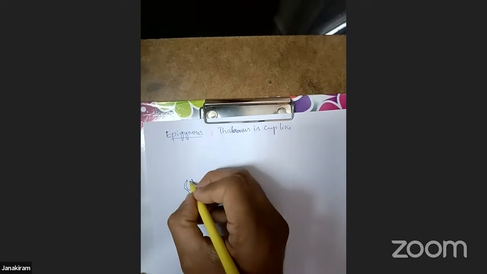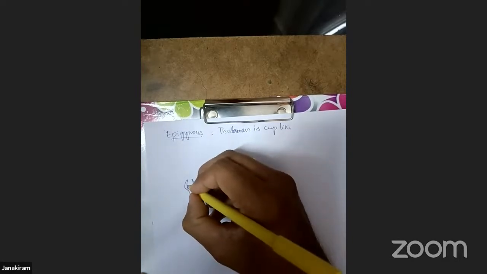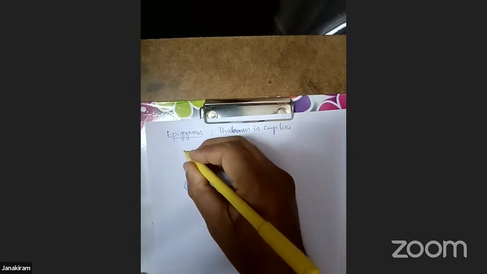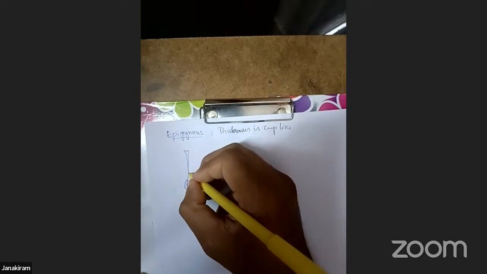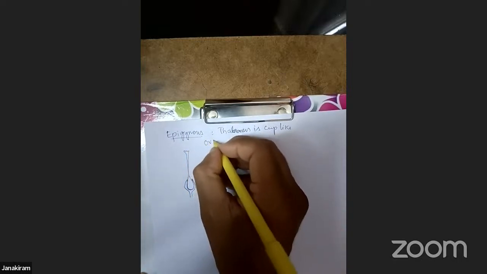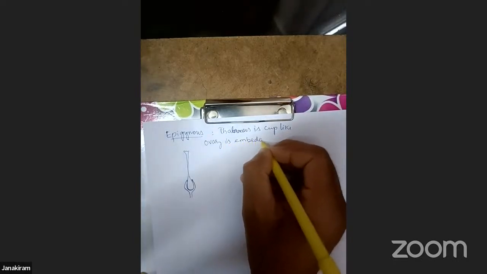It is coming near at the top, and in this closed structure, the ovary is embedded in the cup-like thalamus. And this is the rim of the thalamus.